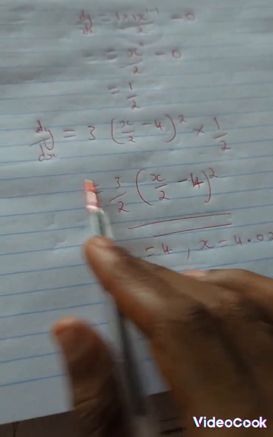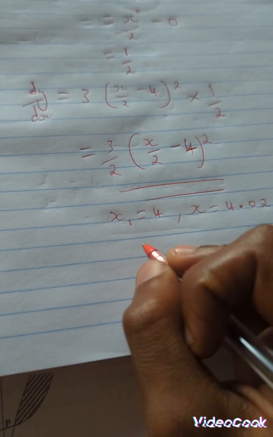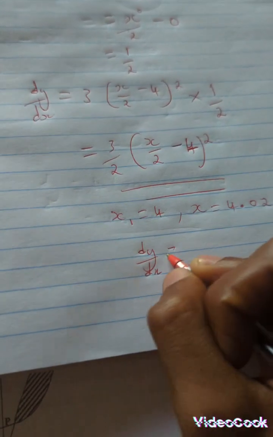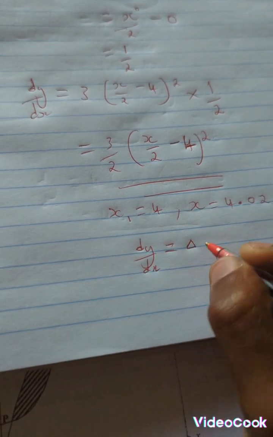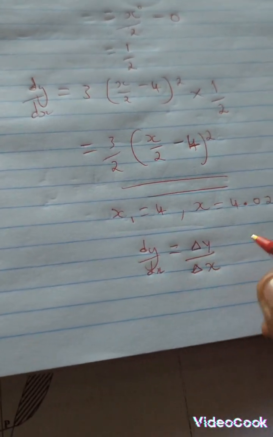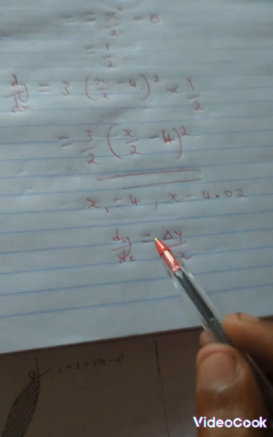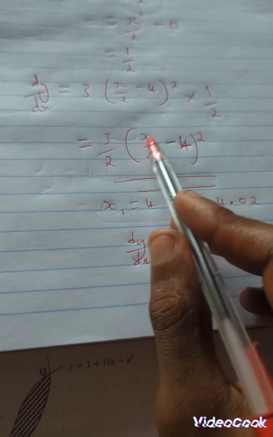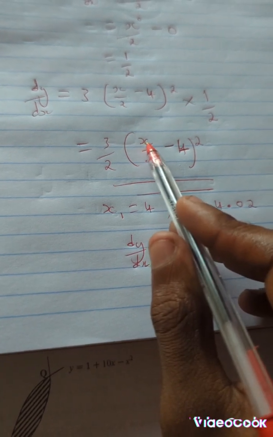For us to find the dy, the formula for finding the approximate change is dy over dx equals change in y over change in x. Now for dy/dx, where there is x here, we'll put 4.